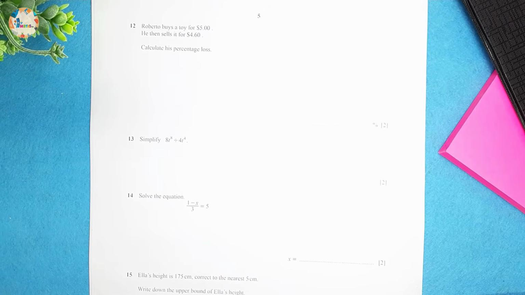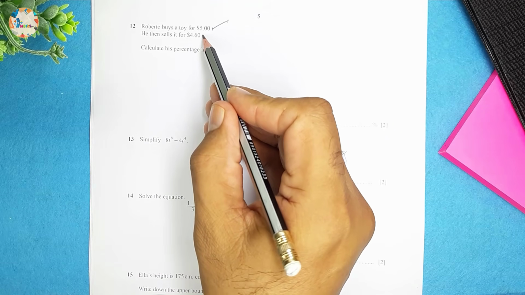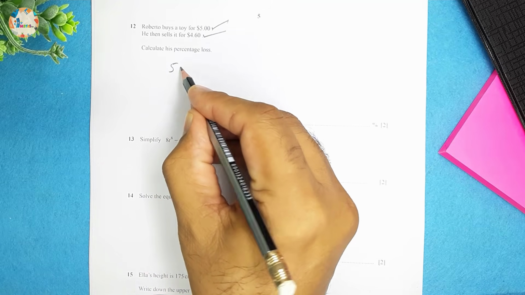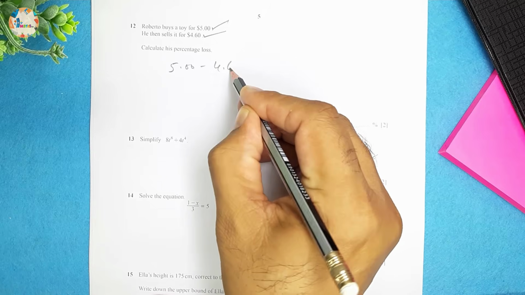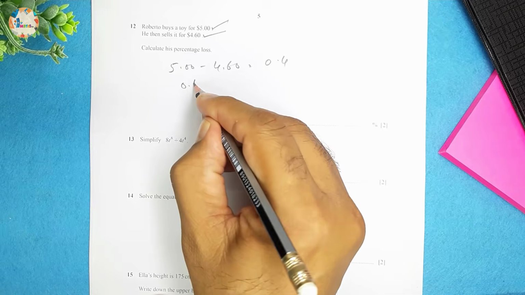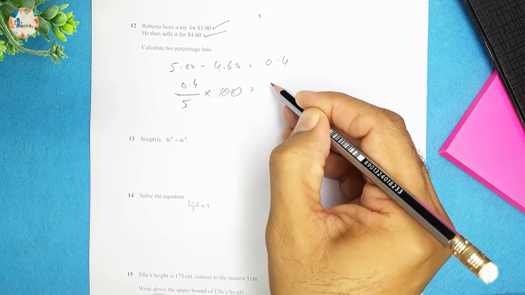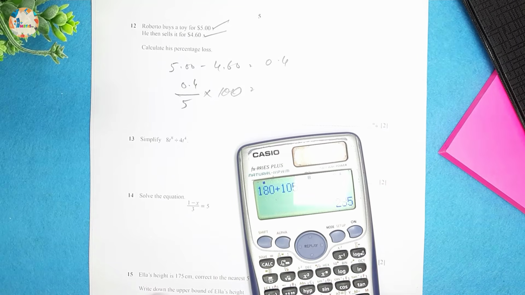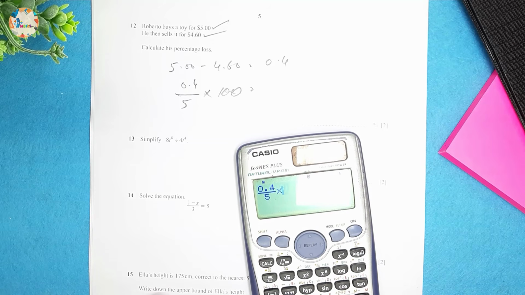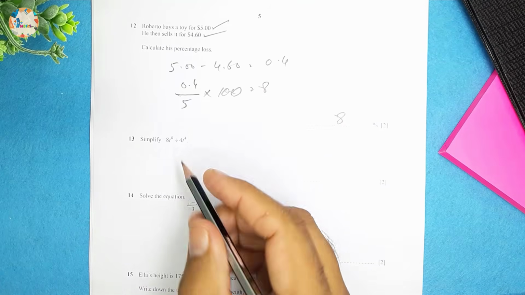Question number 11. Roberto buys a tie for this much amount and sold it at this selling price, so the difference, the loss, is 5.00 minus 4.60, which is equal to 0.4. This is loss against how much? Against $5, and we have to calculate percentage loss, so we'll multiply by 100, and this will be equal to 0.4 divided by 5 multiplied by 100, and this will be equal to 8, and the answer will be equal to 8.